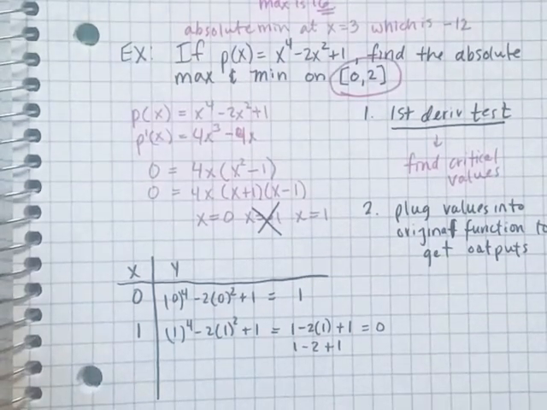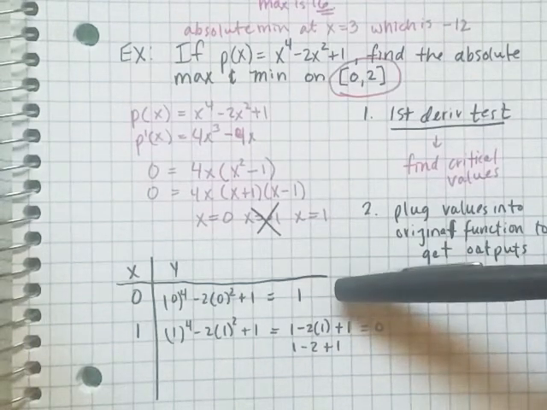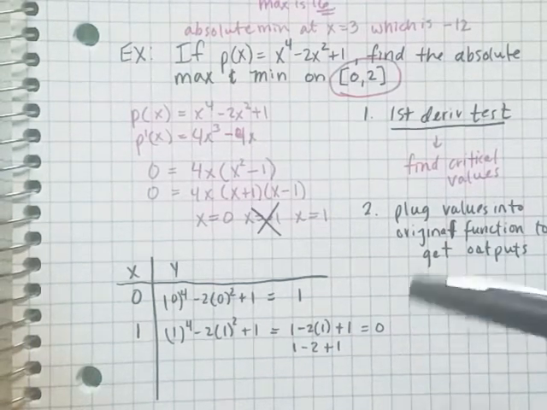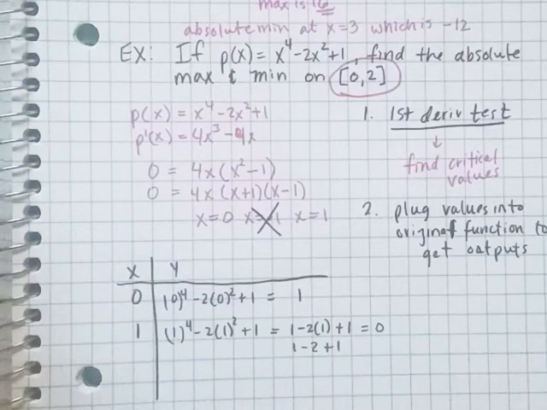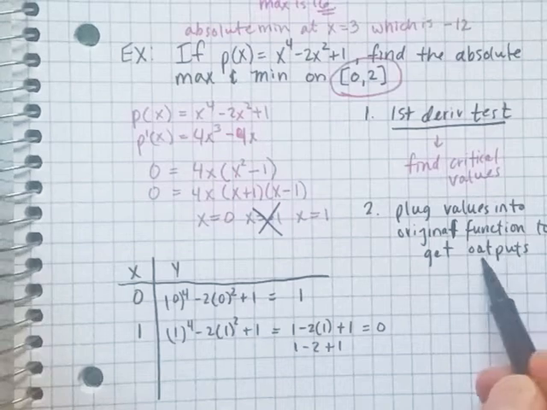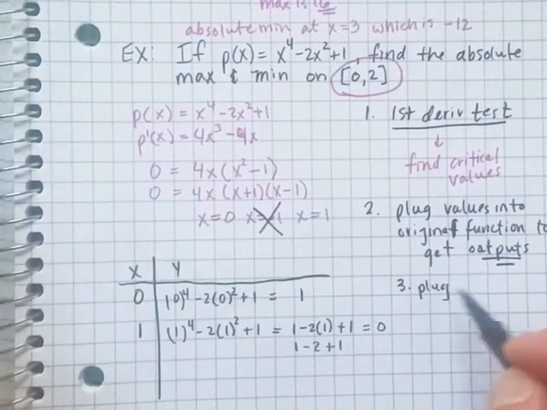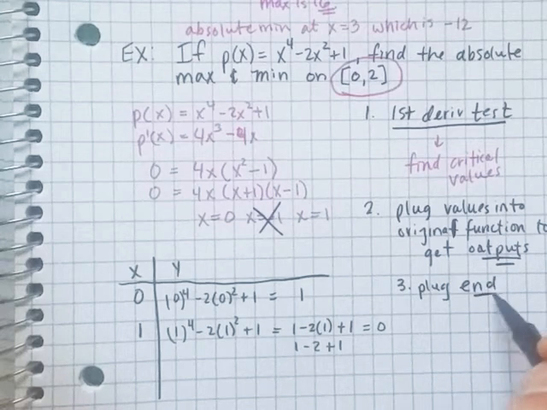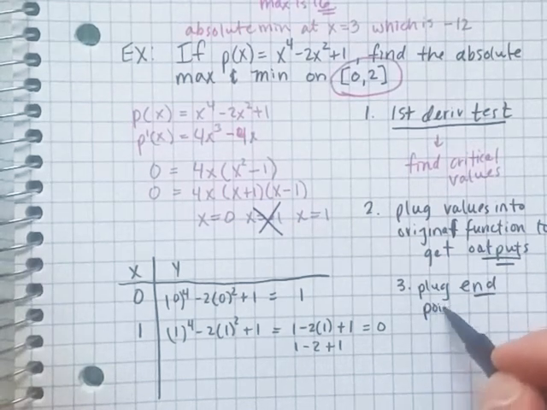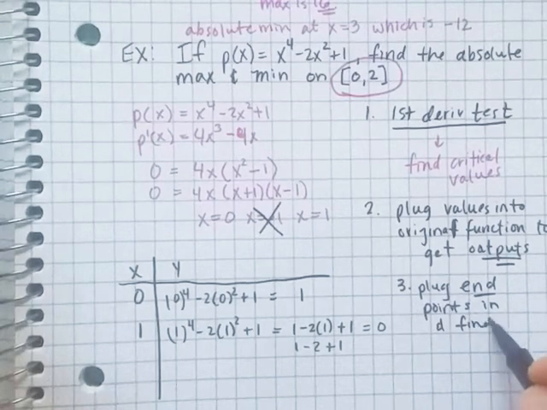Okay, so now what we have here are the output values, and we can actually start to consider what is going to be a max and what is going to be a min. But before we do that, remember we also need to check the endpoints. So we plug the values into the original function to get the outputs, which is perfect. Now what we're going to do is plug endpoints in and find outputs.